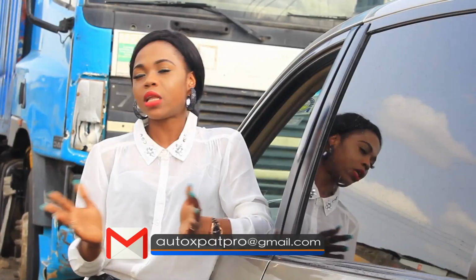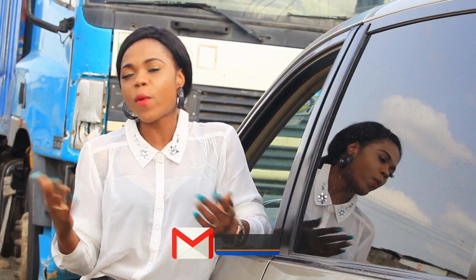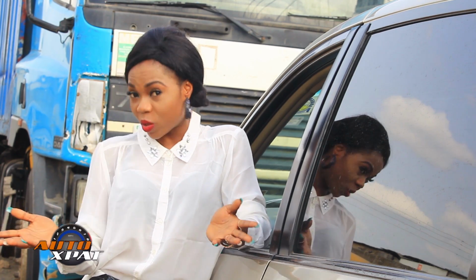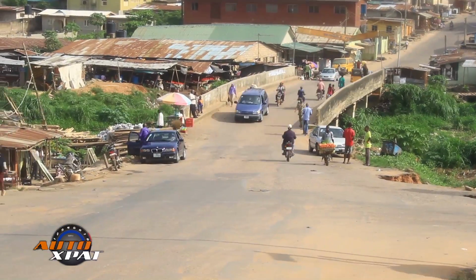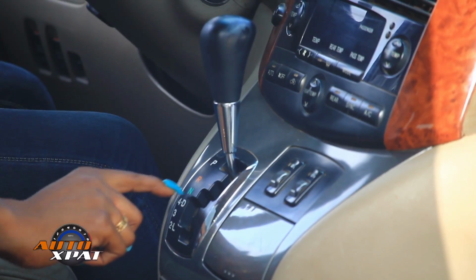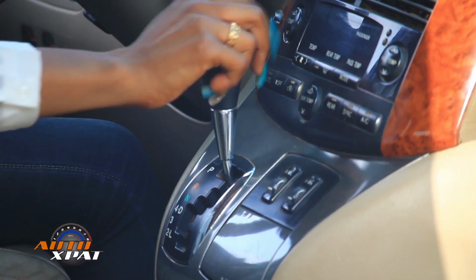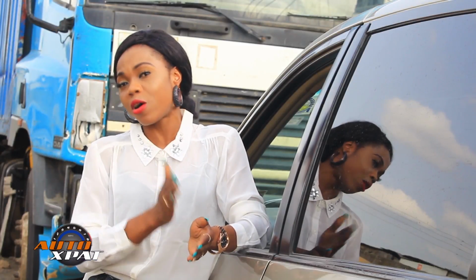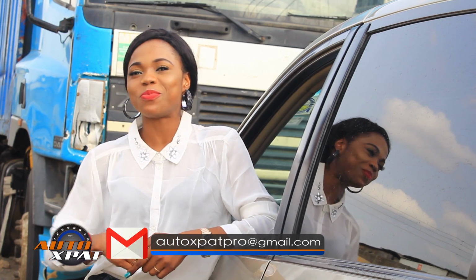We know we live in an automatic car world where most people use automatic cars rather than manual cars. So maybe you might not need to change gears as in manual cars, but it is essential that you should know the functions of all these other symbols on your transmission gear.